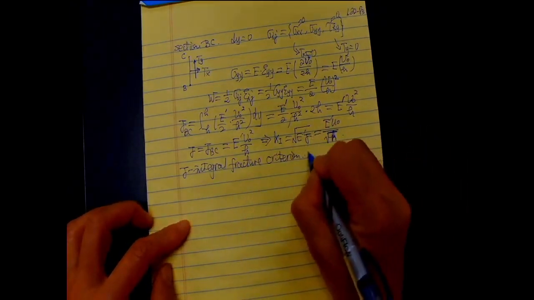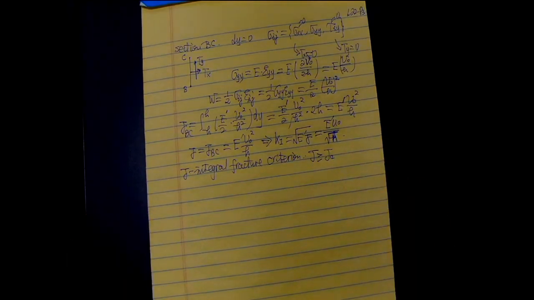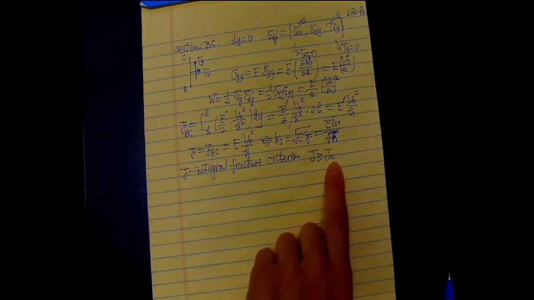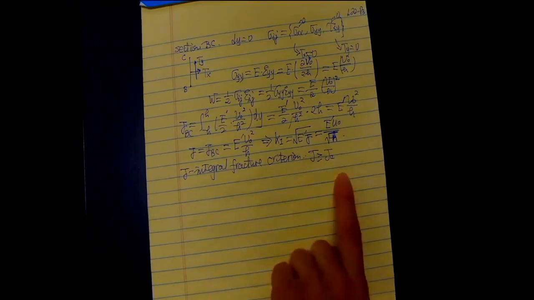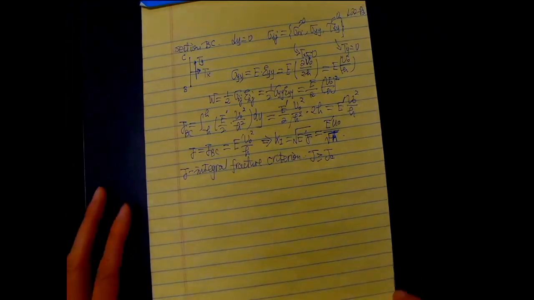And again, as I said, the engineers are really boring, so they come up with a critical J integral, and if it goes above that critical threshold, then your crack will propagate.